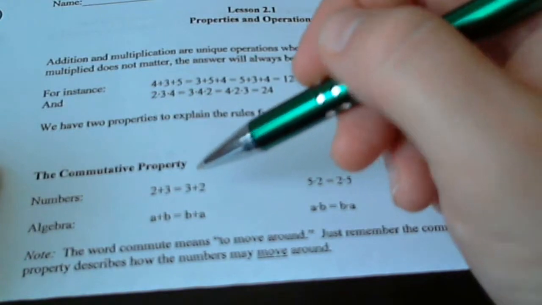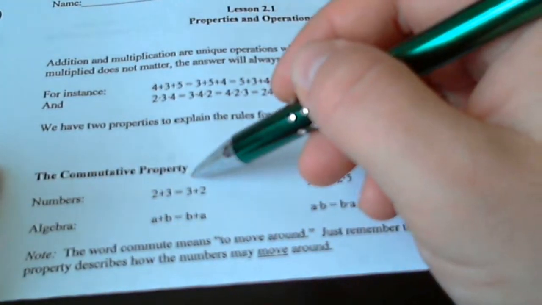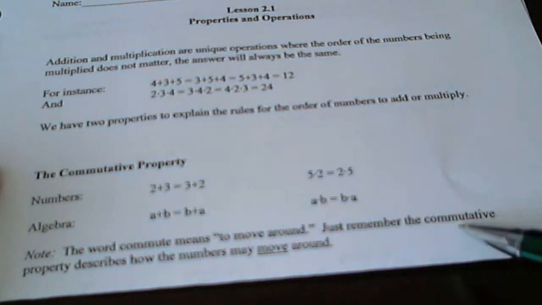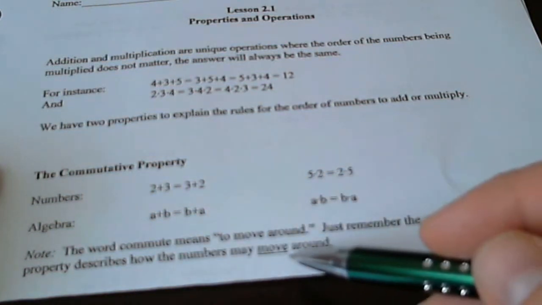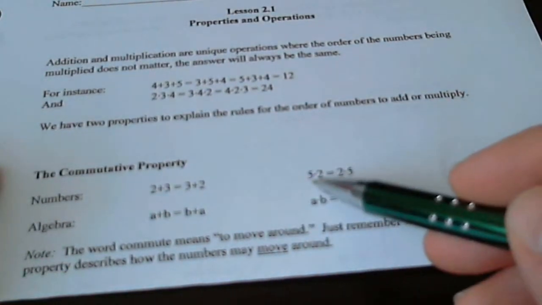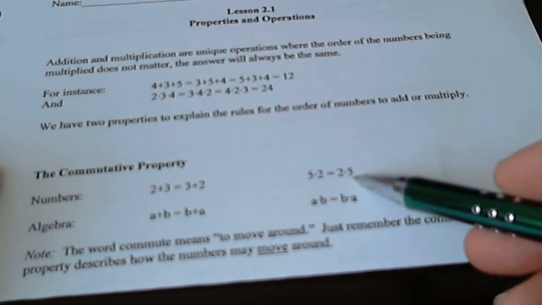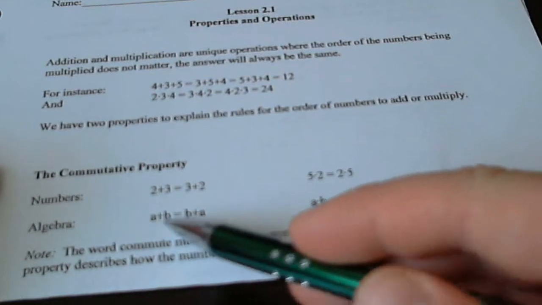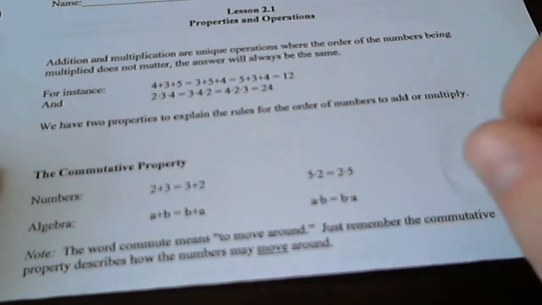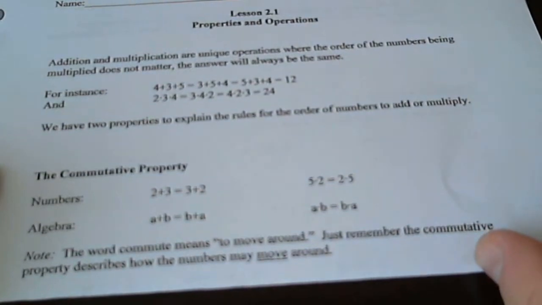The first property we're going to discuss is called the commutative property. Now, the word commute just means to move around. So remember, the commutative property describes how the numbers can move. 2 plus 3 is the same thing as 3 plus 2. And 5 times 2 is the same thing as 2 times 5. Algebraically, A plus B is the same thing as B plus A. A times B is the same thing as B times A.